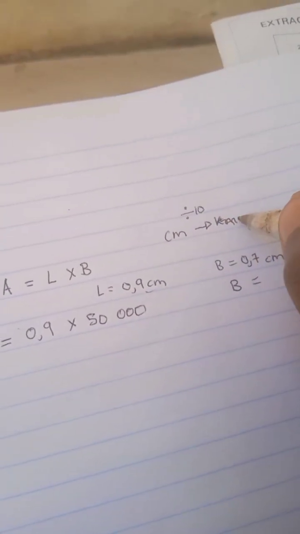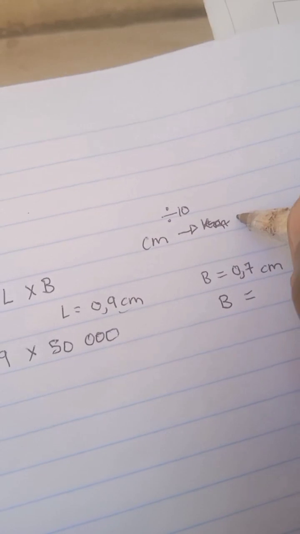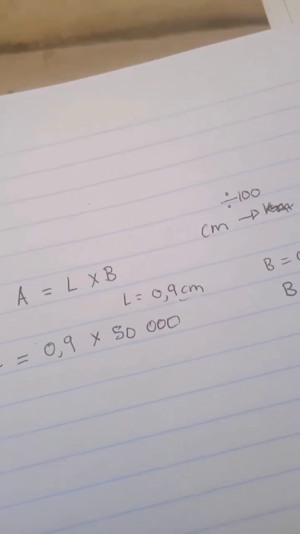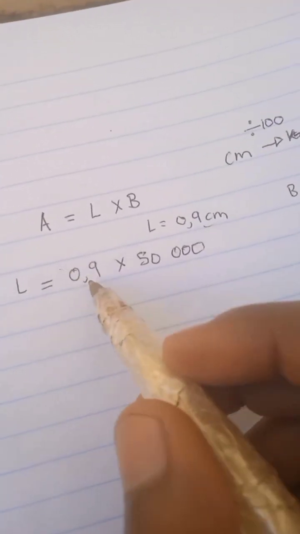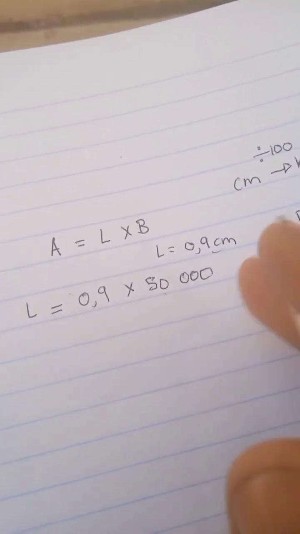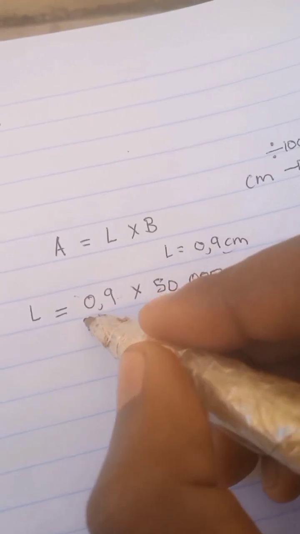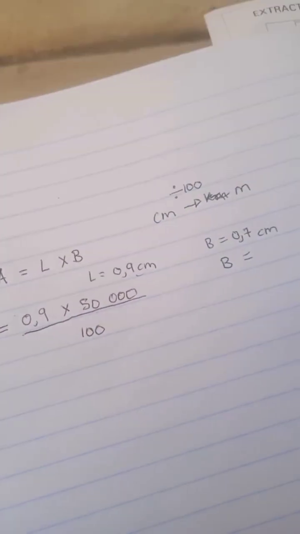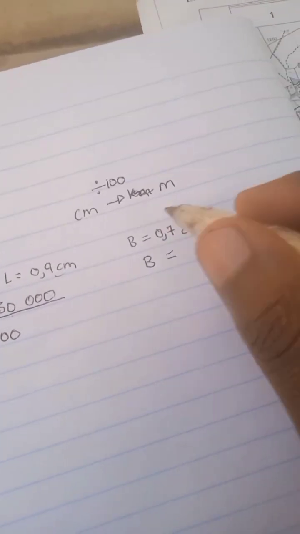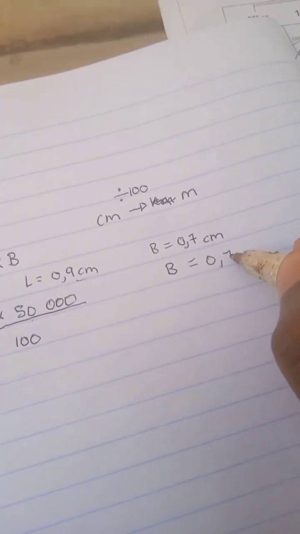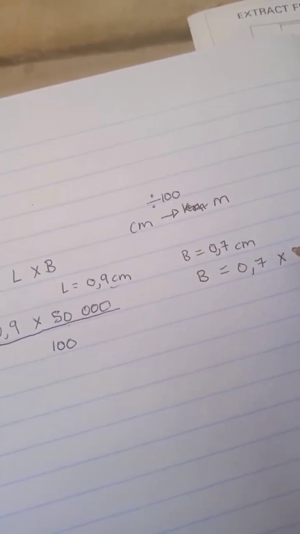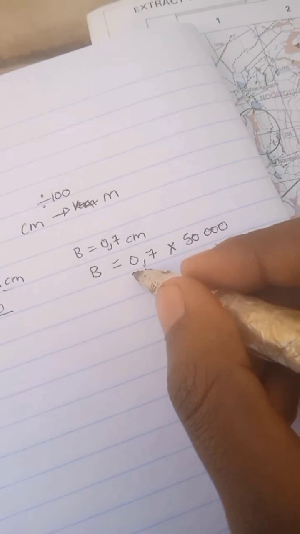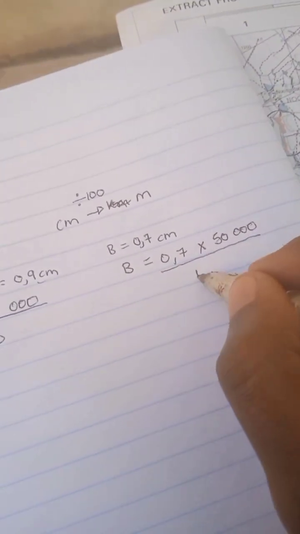I'm really sorry about that. So I'm multiplying this measured distance by the map scale, then dividing by the conversion factor, in this case 100. I'm doing the same for the breadth as well: the measured distance 0.7, multiply that by the map scale 50,000, and then dividing all of that by 100.